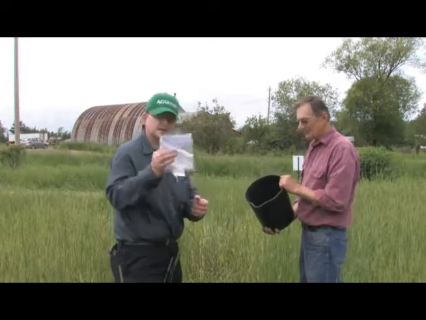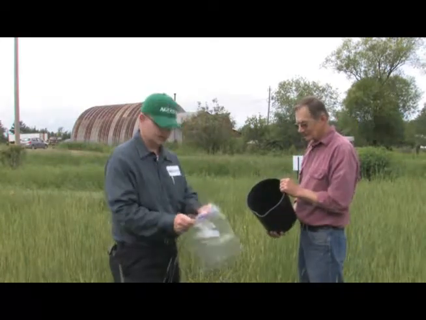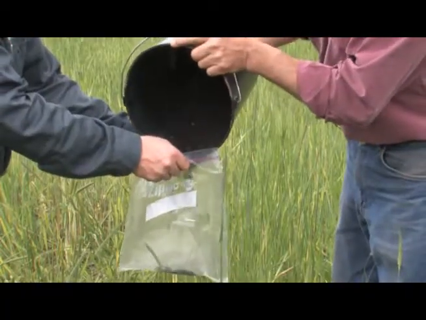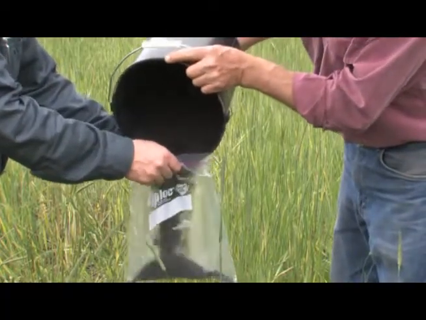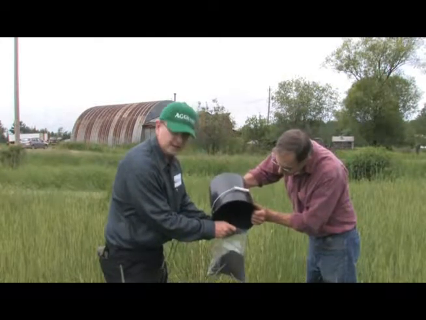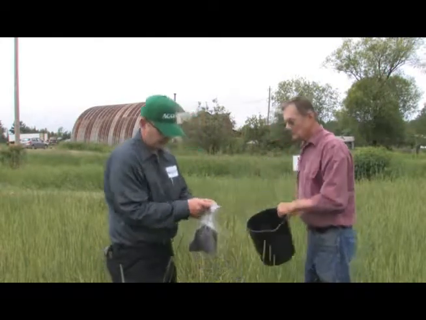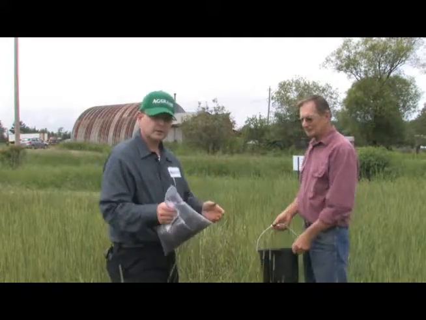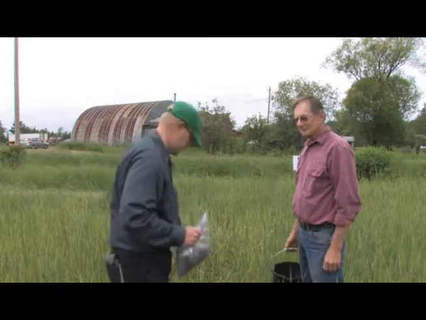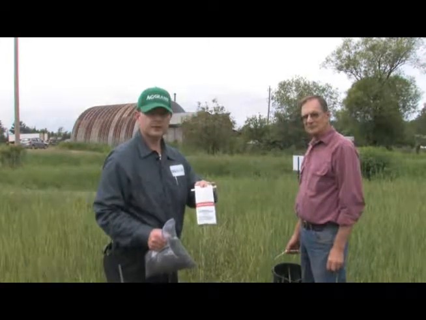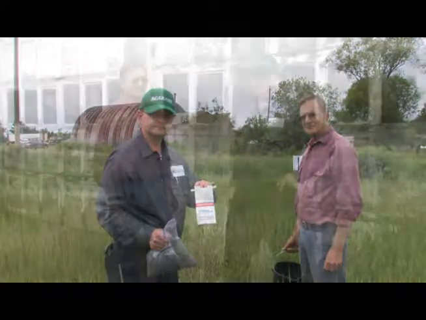And then I like using a plastic bag to transport the sample. Nice clean plastic bag, brand new preferably. This is more than enough to fill the sample bag. So then we zip it up for transport, and then when we get back to our home or our lab, in my case, I get the soil sample bag from Midwest Labs and then ship it to them.